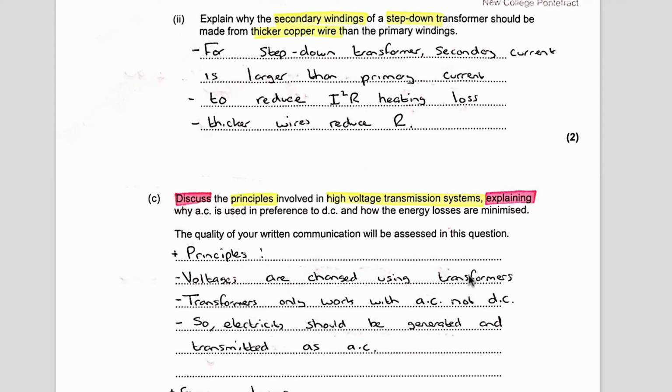In part 2, we're then asked to explain why the secondary windings, so that's the coils of wire on the secondary side of the transformer, should be made from thicker copper wire than the primary windings on a step-down transformer. Well, if you think about it, a step-down transformer makes the voltage go down. So because the voltage on the secondary side goes down, the current goes up. So that's our first point for a step-down transformer. Secondary current is larger than the primary current.